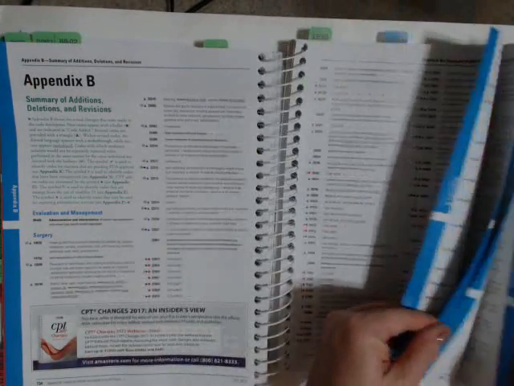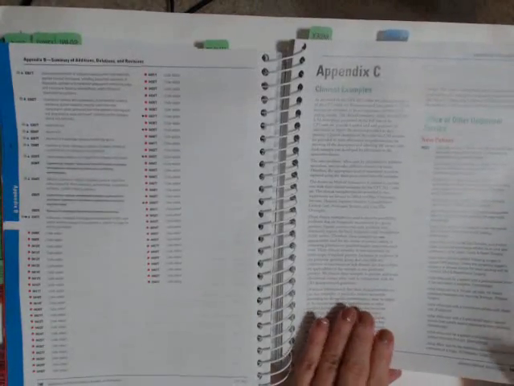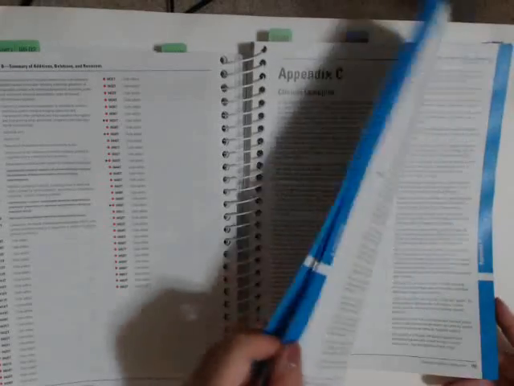So you can kind of go through. I think you have one exercise that kind of goes through these. This Appendix C, some people find it helpful because it gives you some clinical examples of your E&M levels, what you might see. So it might be helpful.